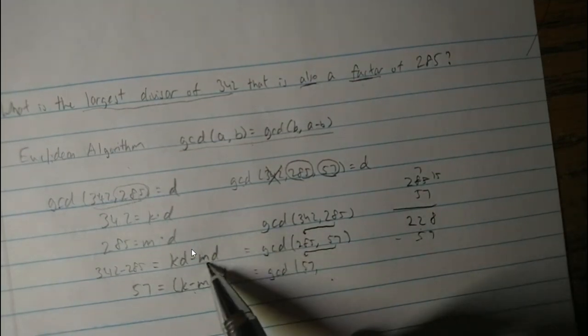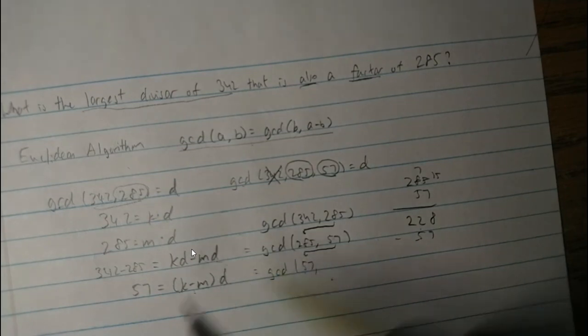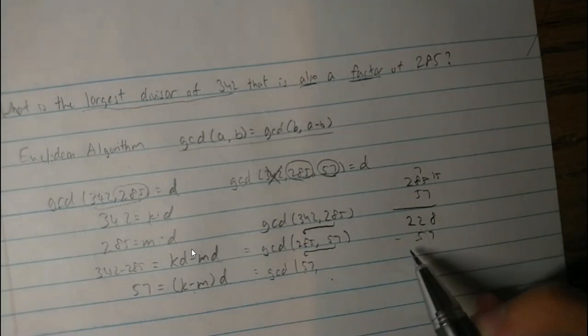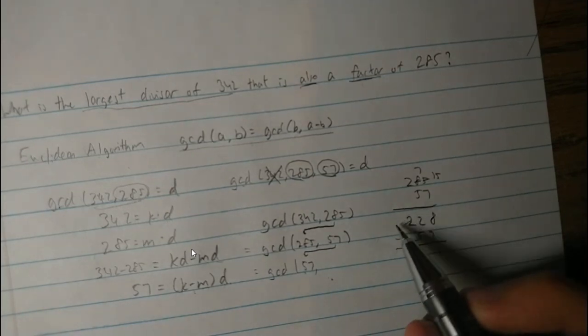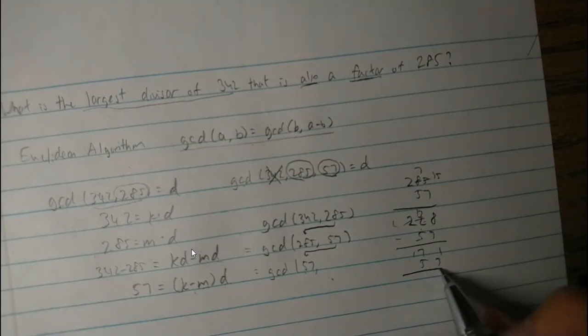We're subtracting something with a factor of d in it. So we can always factor out the d. And it'll always have d as a divisor. So I can subtract as many times as I want. You could even go to negative numbers. You probably don't want to do that though.